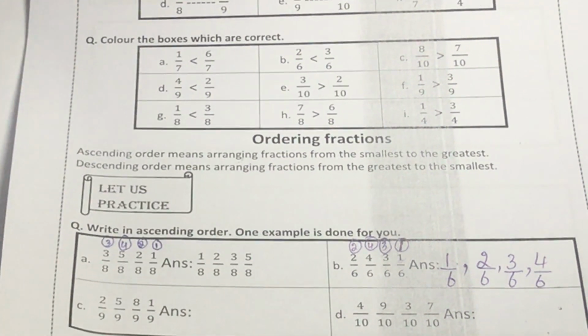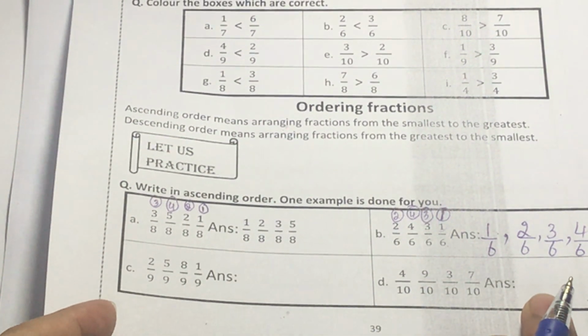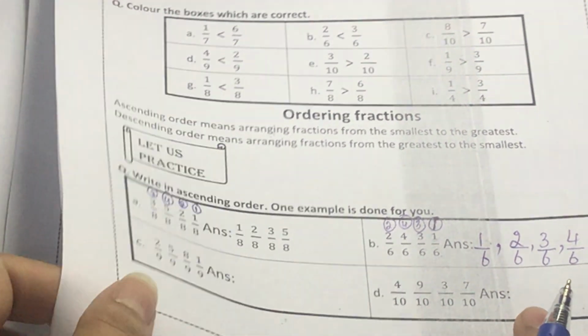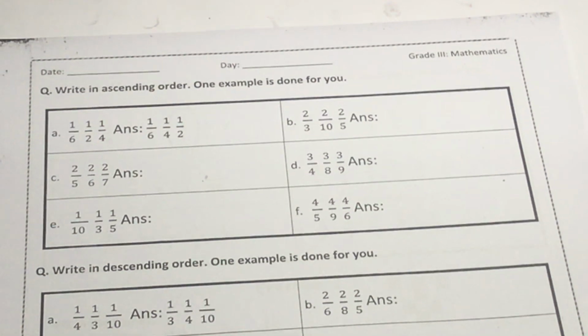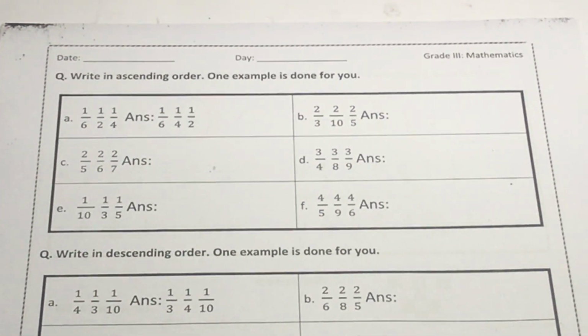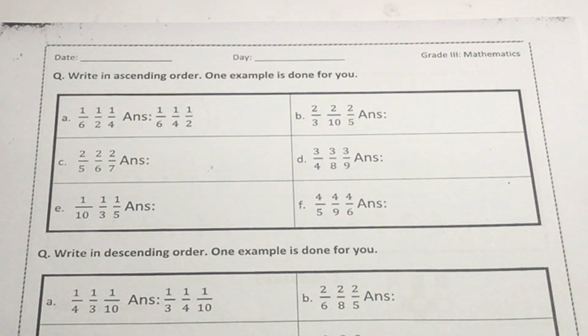Okay, now let's move to the next page and solve the remaining 2 parts of this question by yourself. Okay, let's move to the next page. On the next page you have the question, write in ascending order again. Again ascending order means from the smallest to greatest.